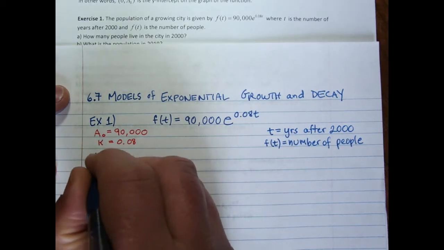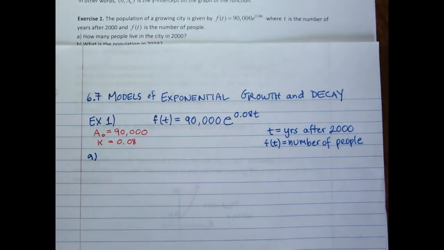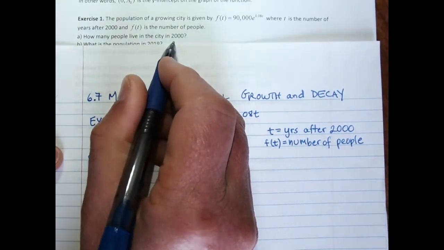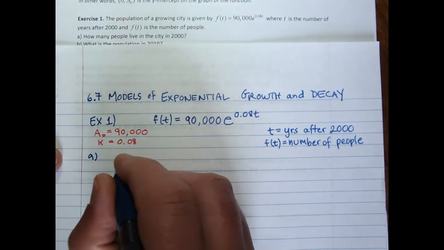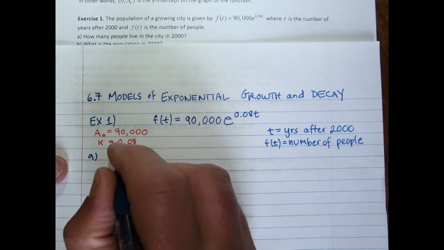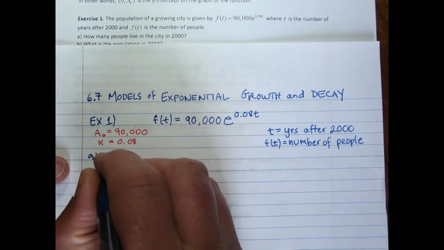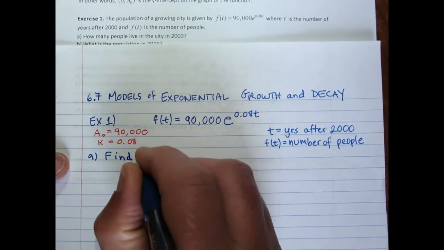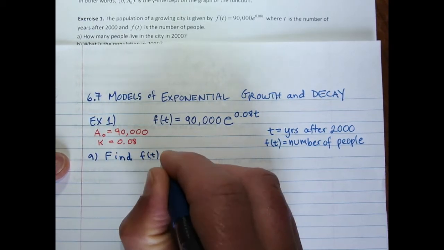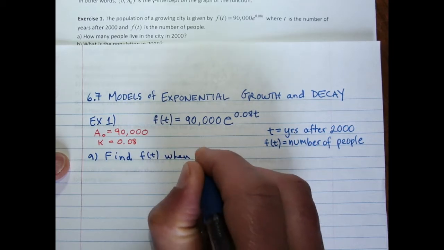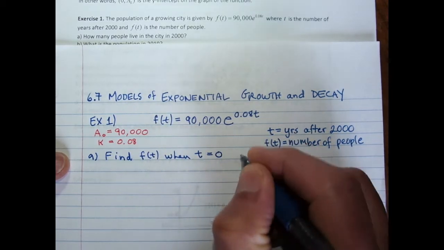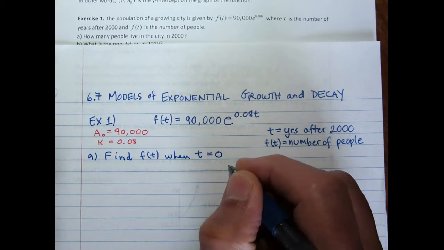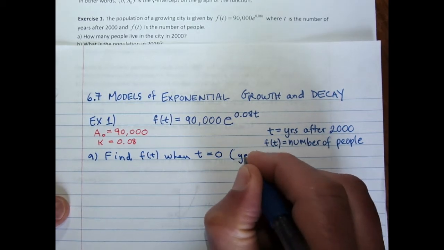Part A is how many people live in the city in the year 2000? So in part A, we want to find f of t when t is equal to 0, because that corresponds to the year 2000.